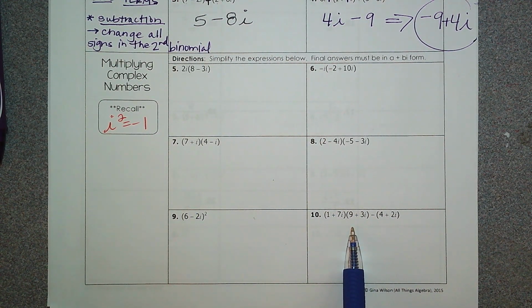Pay attention to what sign is in between the parentheses. When you don't see a sign in between, what's it understood to be? Multiplication. That is different from subtraction or addition. So pay attention to your signs.